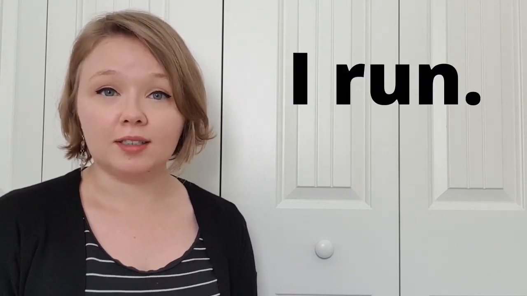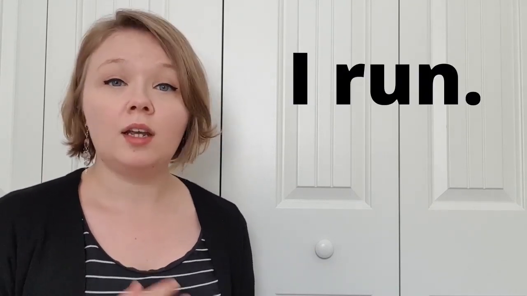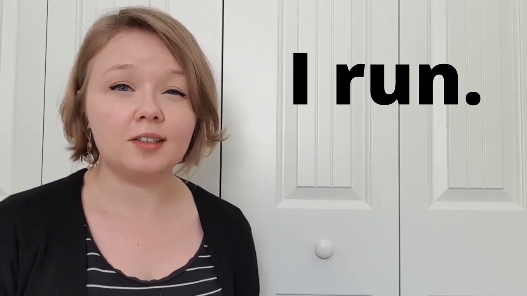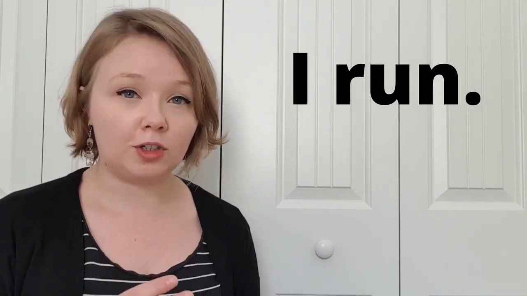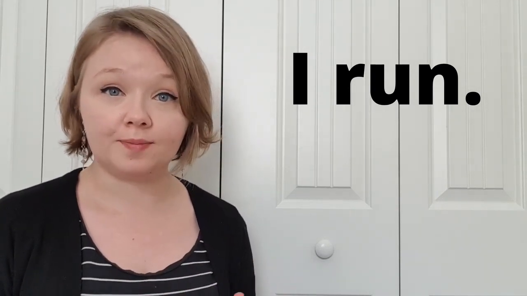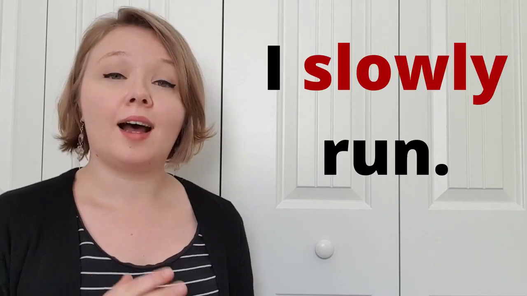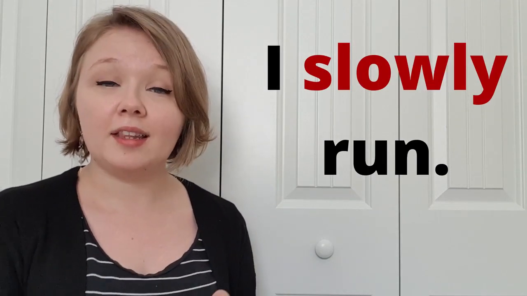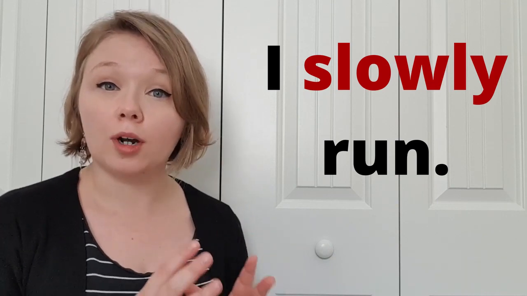Here is a simple sentence, I run. Here we see our verb is run. Now, we could add an adverb into this sentence to give us more information about our verb run. For example, I slowly run. As you can see, the adverb here tells us more about that verb run.